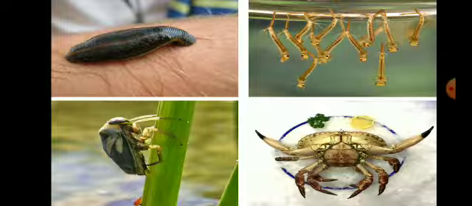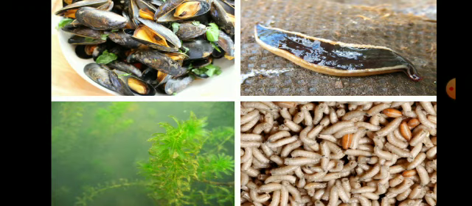Now let us see about bottom of the pond. So what lives at the bottom of the pond? This region has plants like hydrilla, like you are seeing here, and animals like mussels. In the first picture you can see a mussel, and here in the second picture upper it is a flatworm, and down these are larvae of some insects.